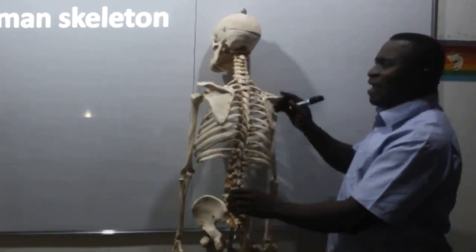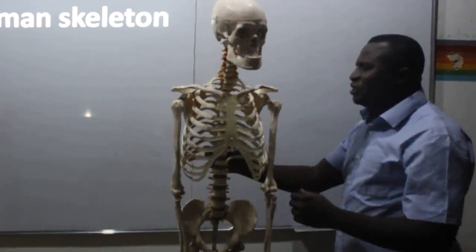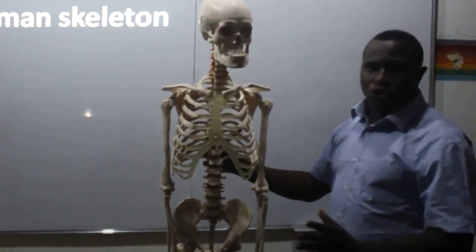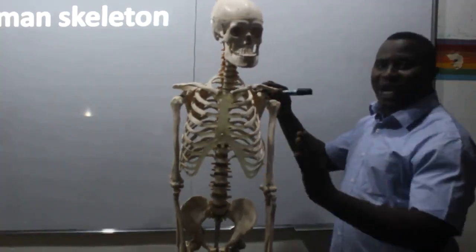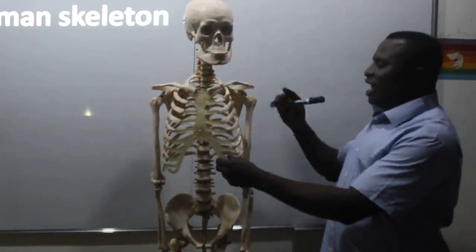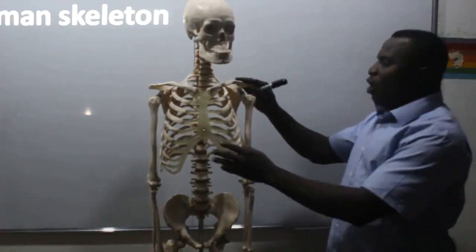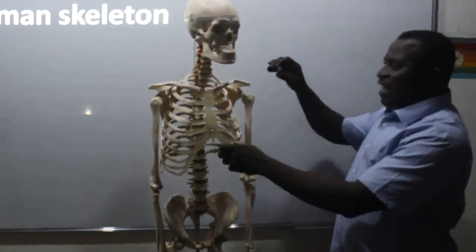That consists of the main central body. But the other bones which are attached to the main central body are known as the appendicular skeleton, which we are going to look at one after the other. The appendicular skeleton, we are talking about the upper extremity. The upper extremity consists of the clavicle.